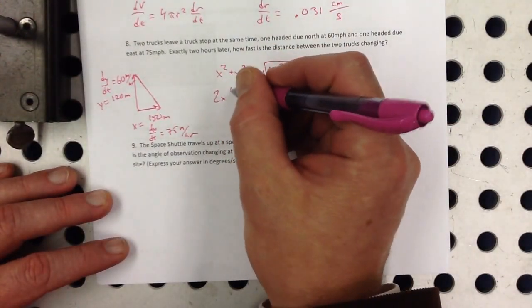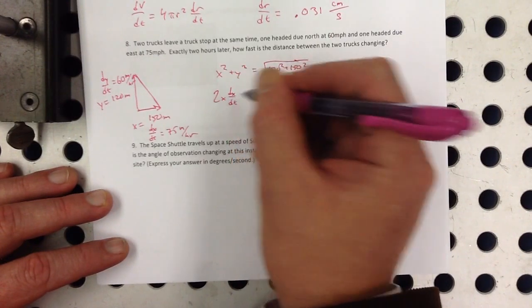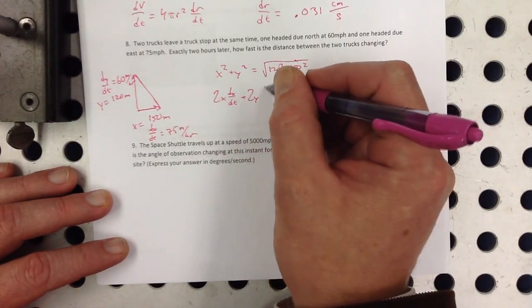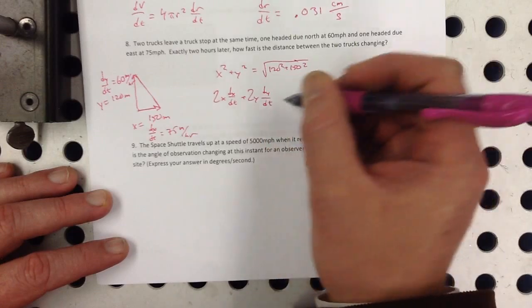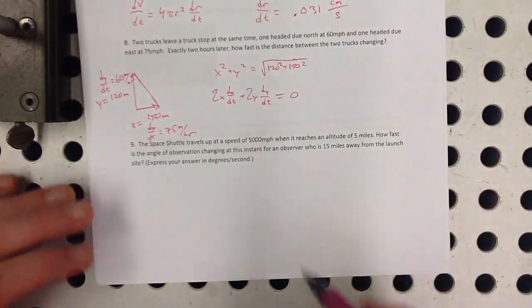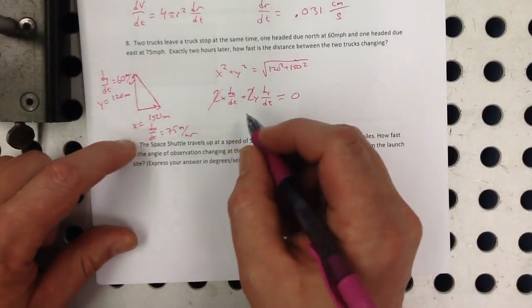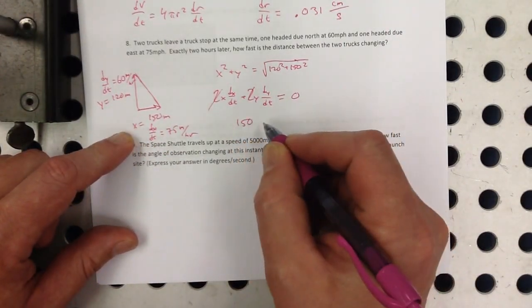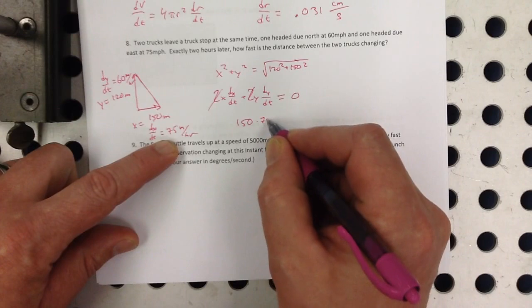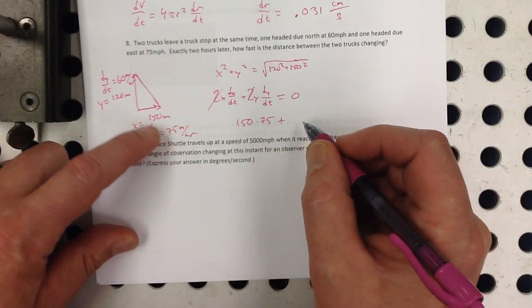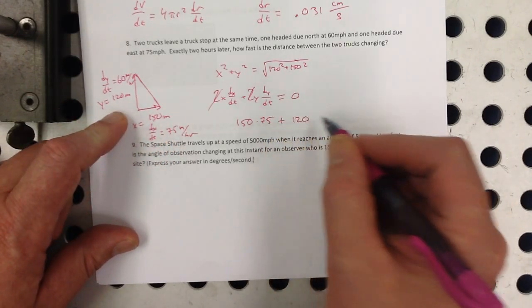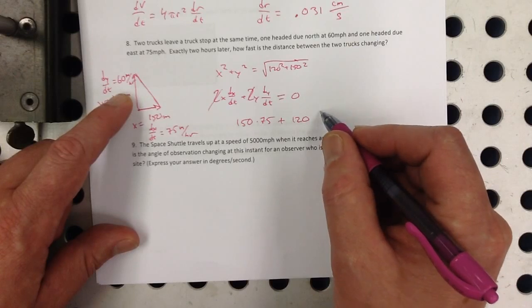So 2x dx/dt plus 2y dy/dt equals 0. You can divide through by 2. So x dx/dt plus y dy/dt.